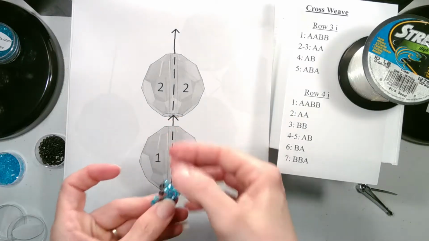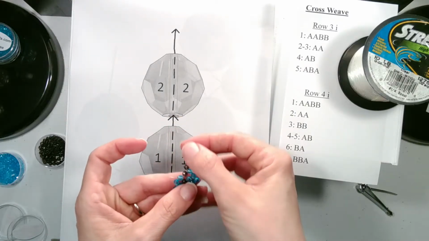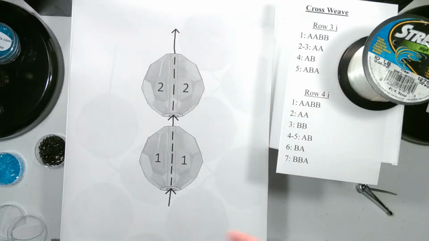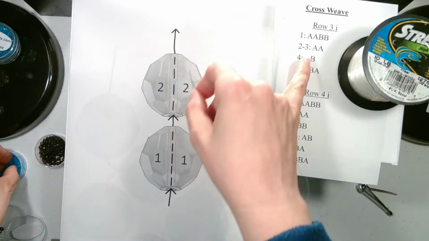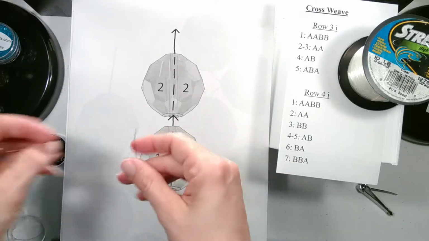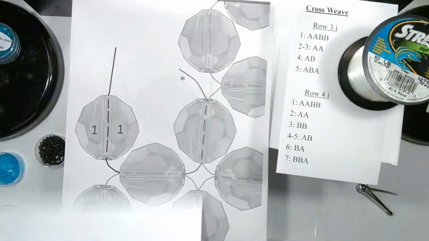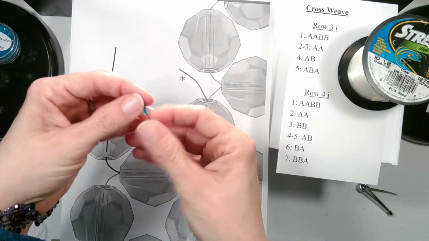So we have the string that's coming through the side bead of our previous row, and we want the other string. And we're going to add our 2 A's to it. We'll let the first one drop down.